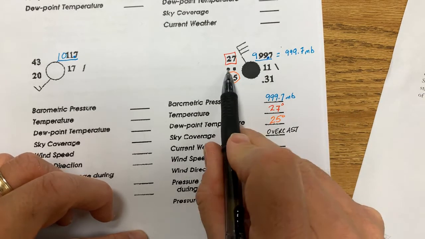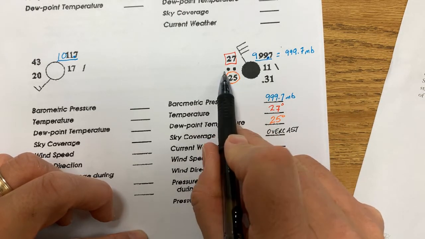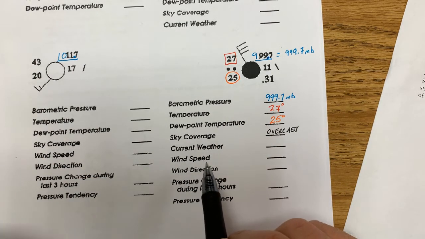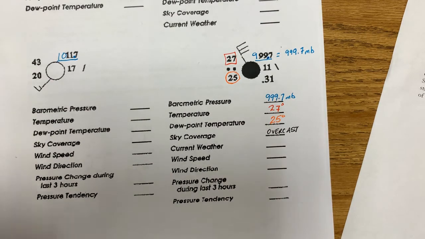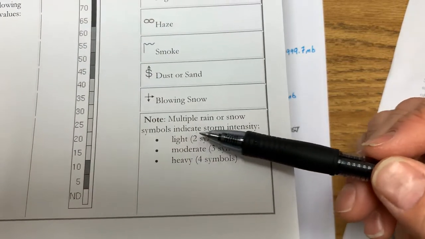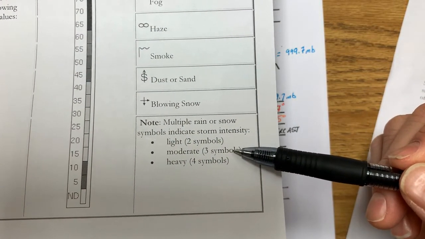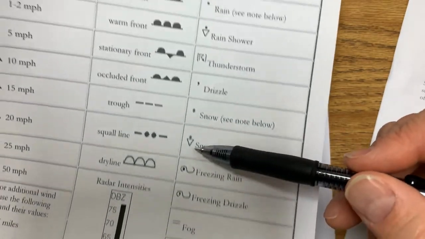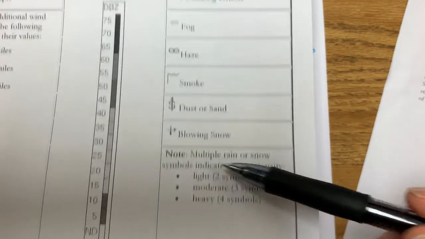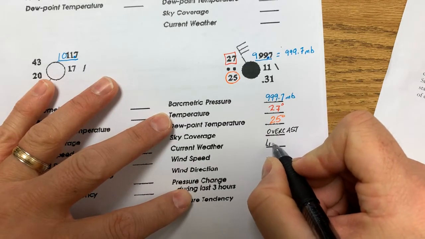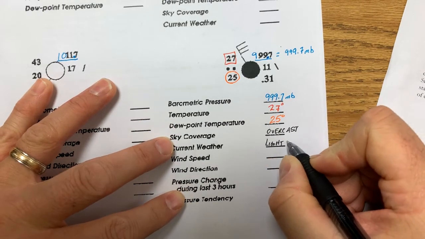The current weather right now shows 2 dots. Remember, the weather is shown off to the left here, and 2 dots indicate rain. And if you go to the lower part here in the weather characteristics, 1 dot means light rain, 2 dots means rain, 3 dots means moderate rain, 4 dots means heavy rain. And of course, there are other symbols. You're going to see the thunderstorm symbol in another one of these that you're working on today. But those 2 dots indicate that it's light rain. So we're going to go ahead and write light rain for the current weather.